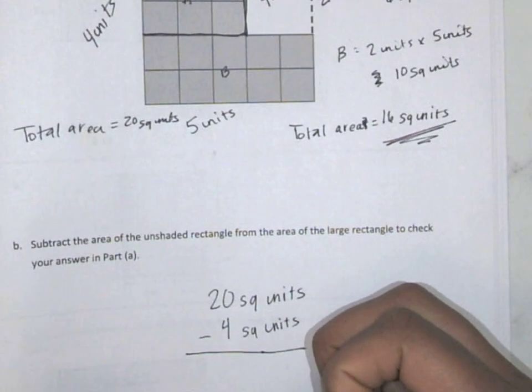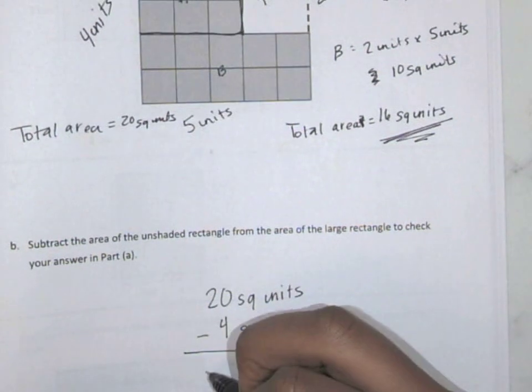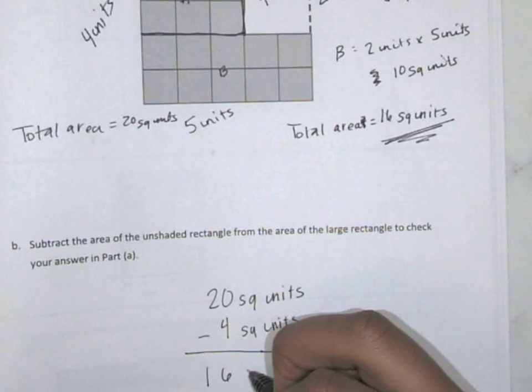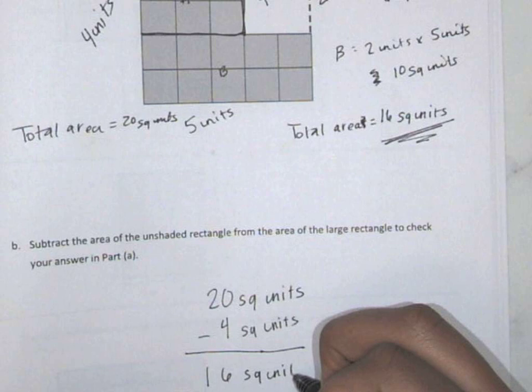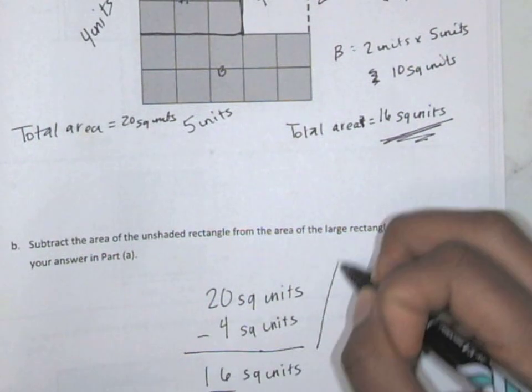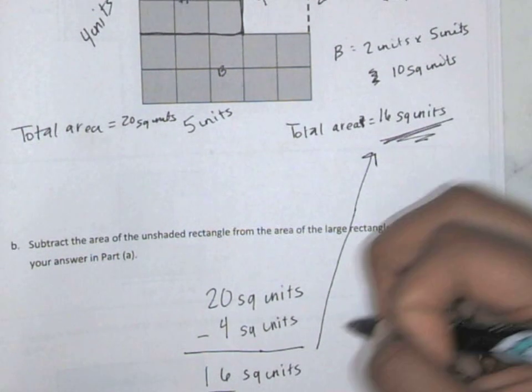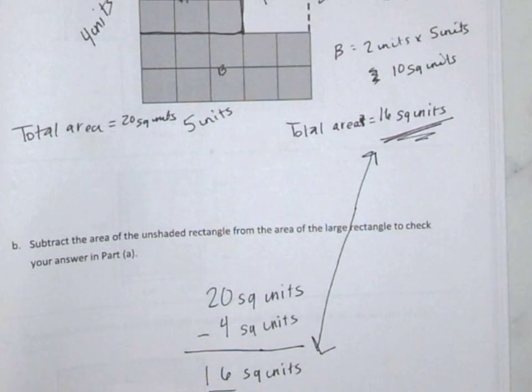And what is 20 minus 4? That's right, 16 square units. And does this answer match our answer here? Yes, it does. 16 square units.